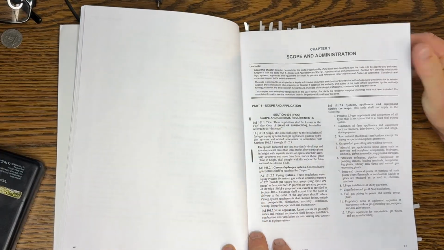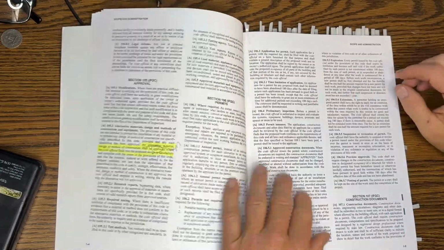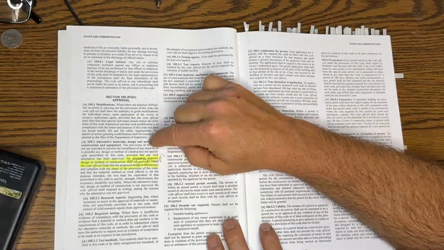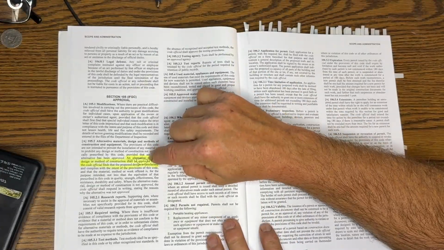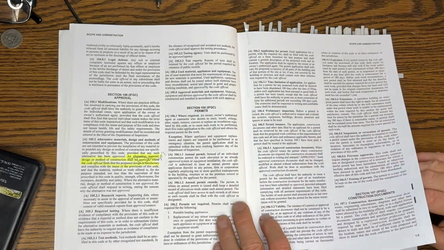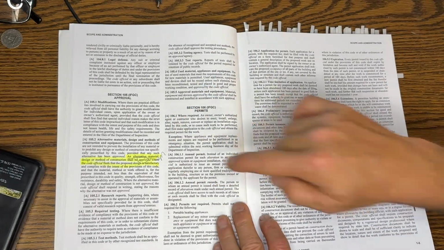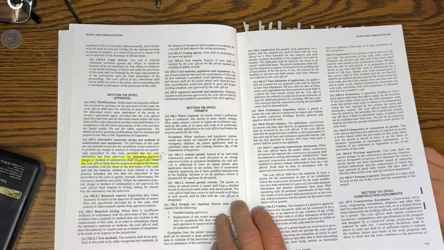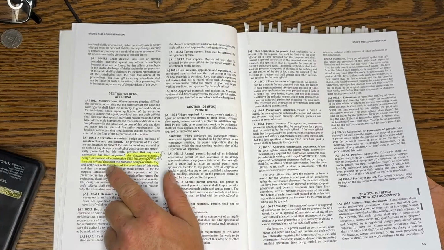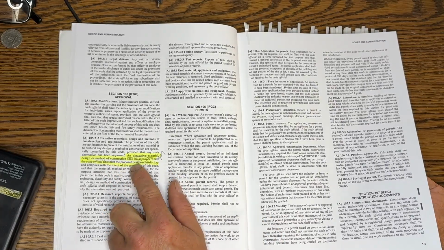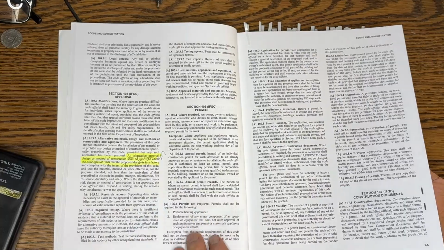So I'm going to show you my notes. Starting with Chapter 1, let's go ahead and crank this out. Approval. Alternative methods have to be approved, kind of like effectively an equivalency is what you'd call this. So if you have a smarter way to do it, just make sure that the code official approves the alternative material or design or method.